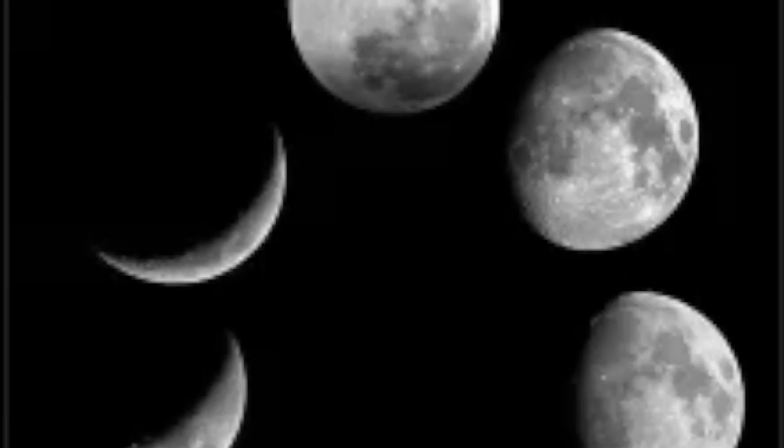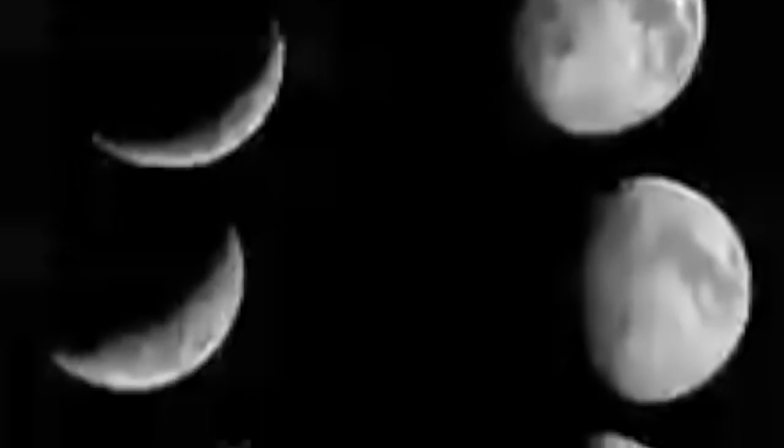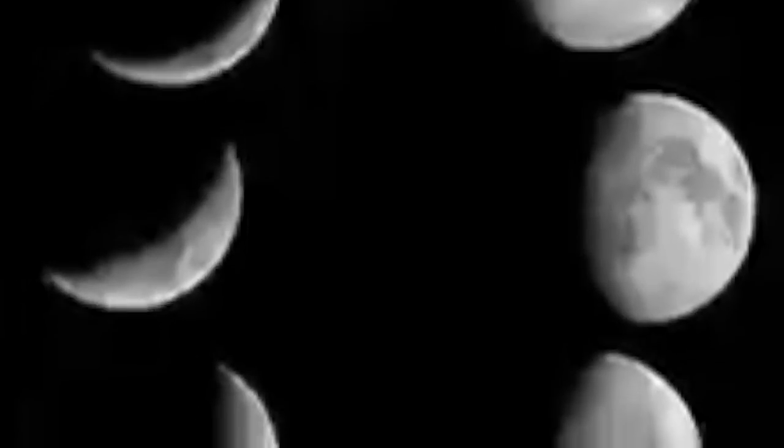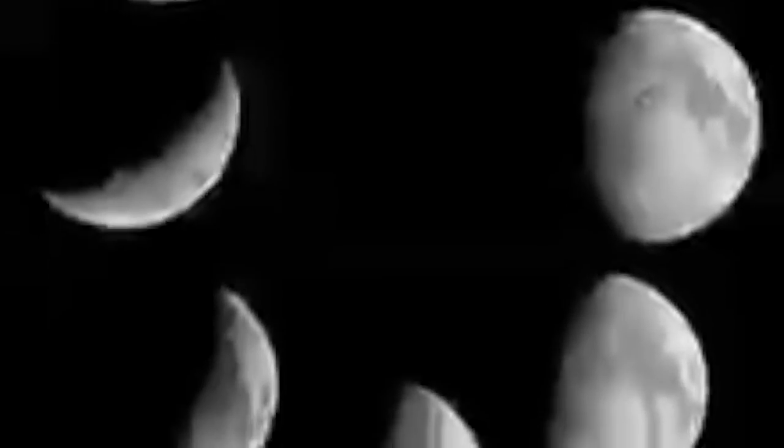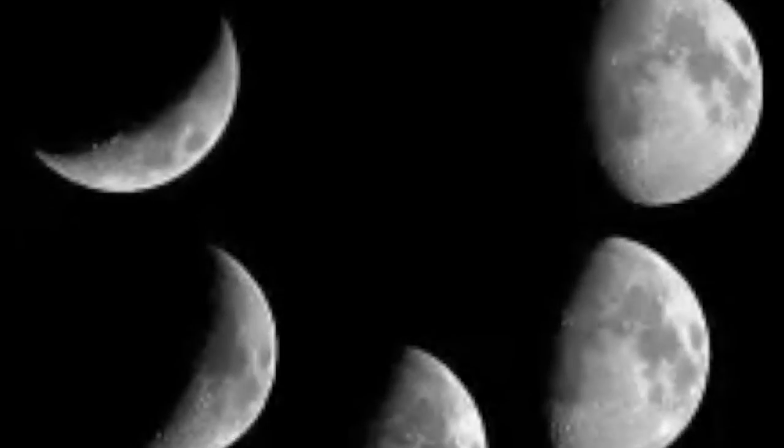Each month, our moon passes through 8 phases, and the first phase is the new moon. From Earth, we can see the moon grow from a thin crescent to a full moon and then shrink back to a thin crescent again before vanishing for a few days.